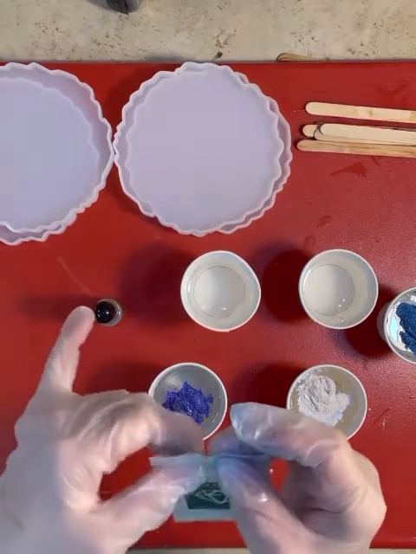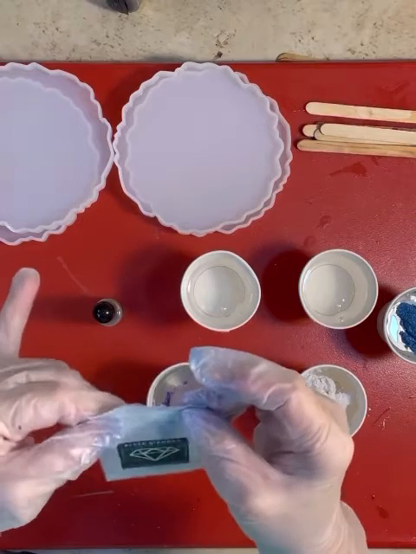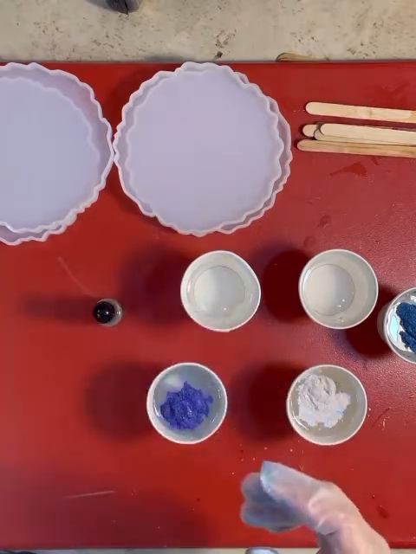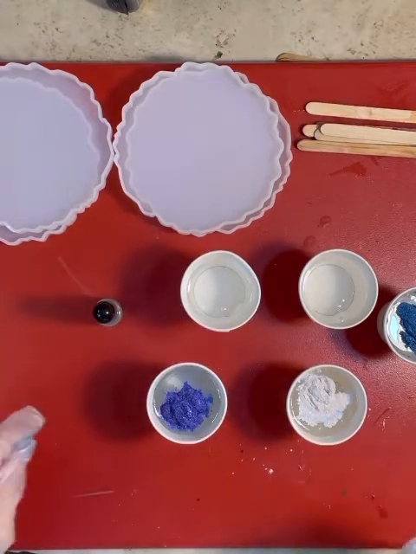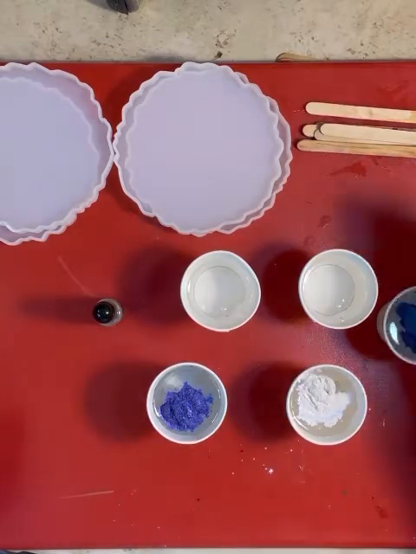Got this idea from one of the fabulous resinistas, Sherry Moulton. She says she sticks one of those little spoons in there. And that's a great idea. So that's what I did.